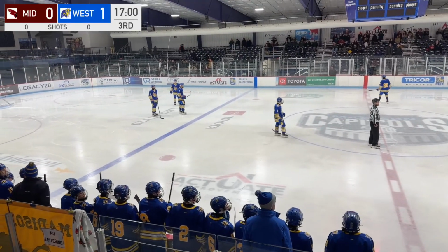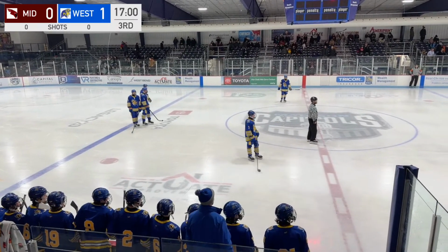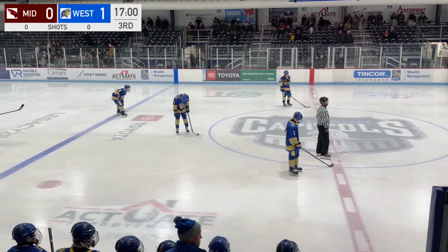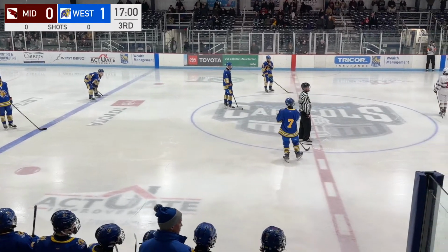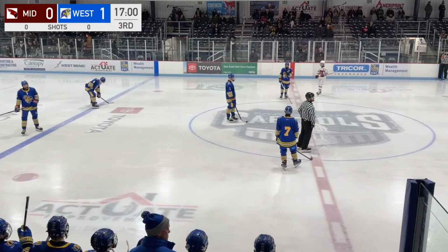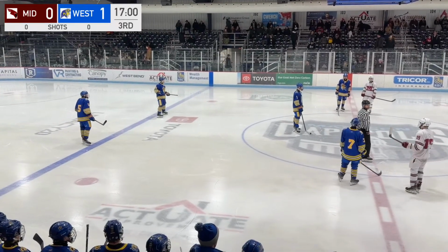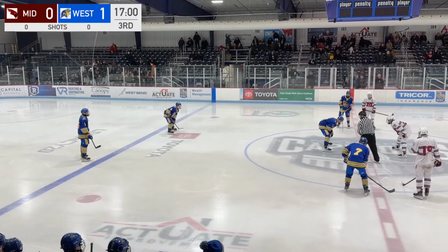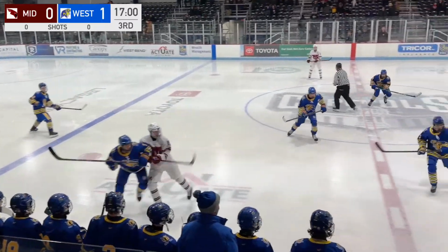Third period about to start here. 17 minutes on the clock. Regents up 1-0 after 2. Drew Mendick steps out for this period opening face-off with Aiden Voss and Gabe Ford, Sam Lee and Max Kaufman. Face-off 1 to the Regents.